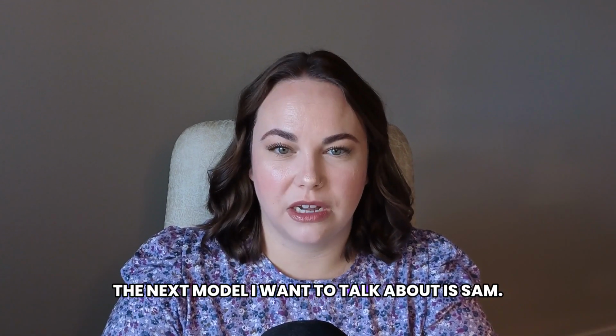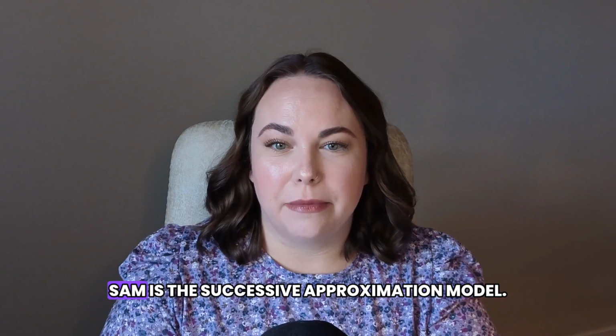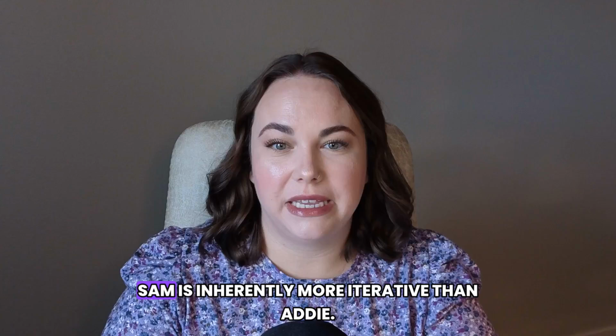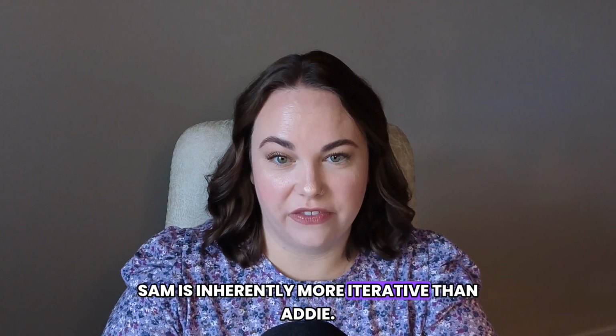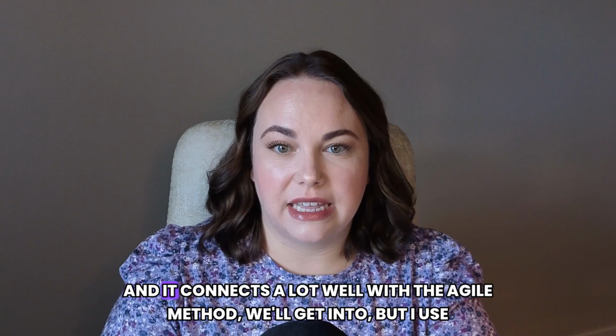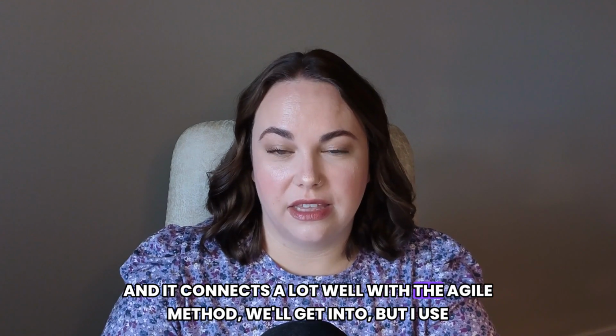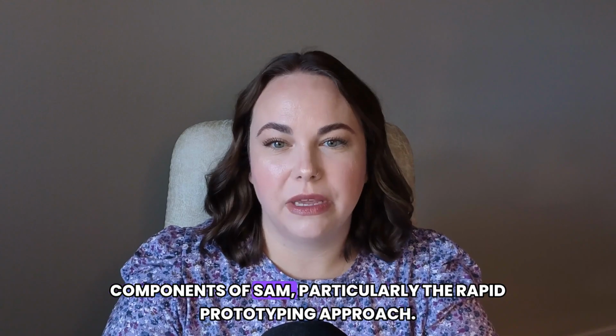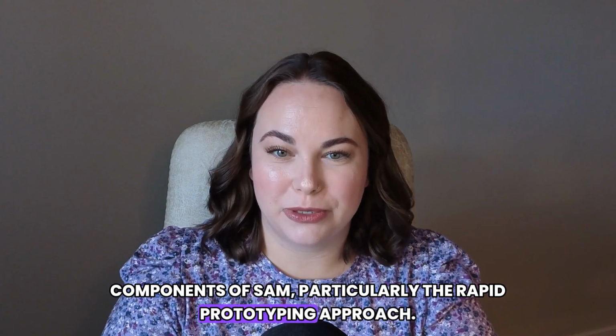The next model I want to talk about is SAM. SAM is the Successive Approximation Model. SAM is inherently more iterative than ADDIE. It is a rapid prototyping approach, and it connects a lot well with the Agile method, which we'll get into, but I use components of SAM, particularly the rapid prototyping approach.